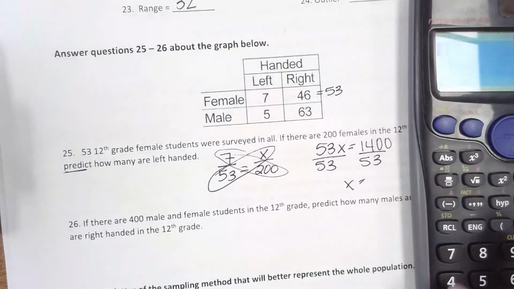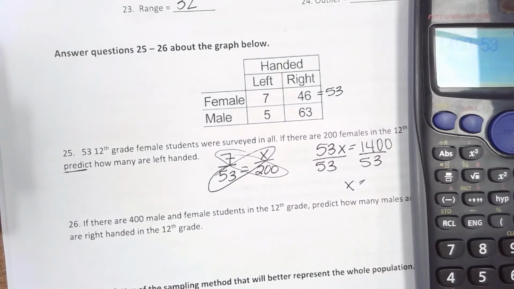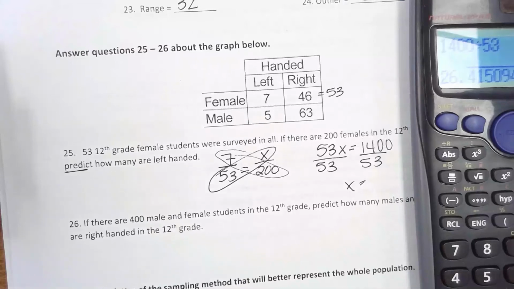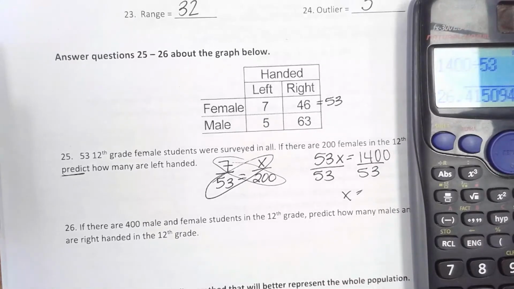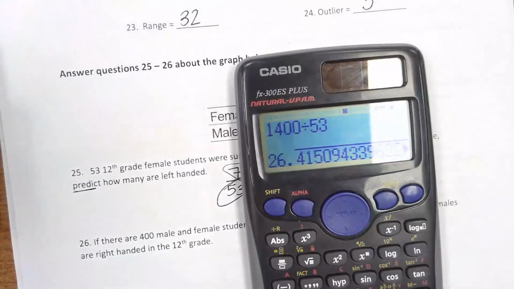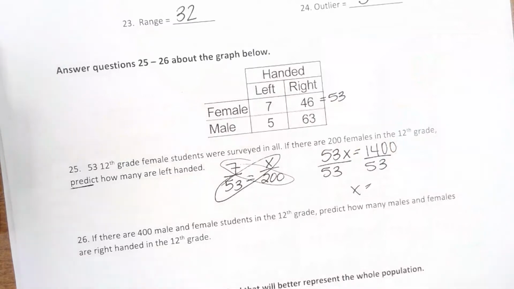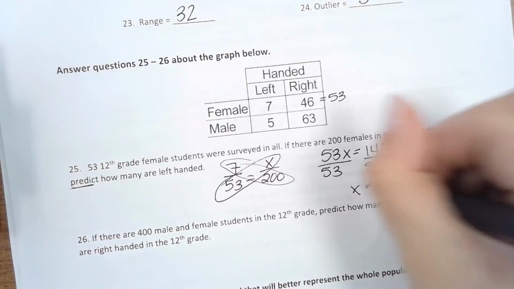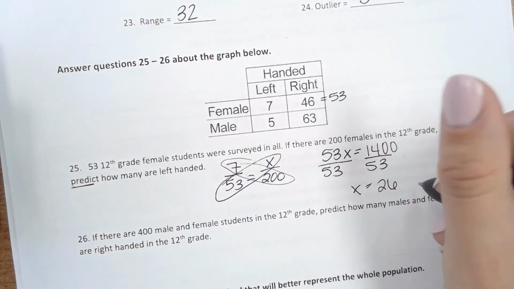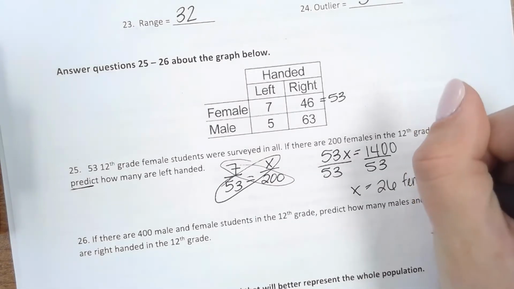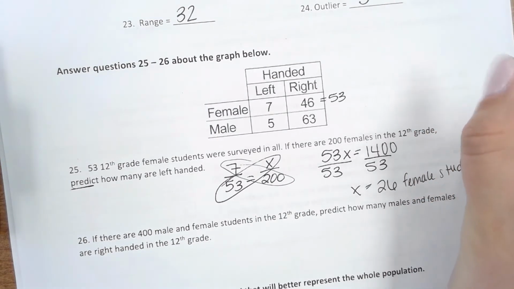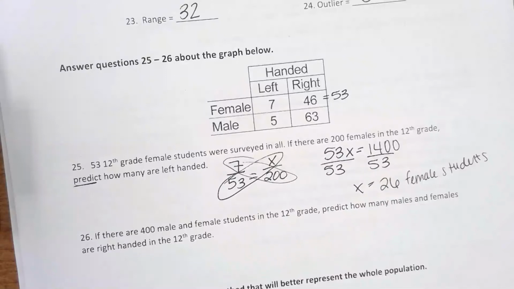And 1,400 divided by 53 gives me a decimal, but remember we're talking about people, so you have to round it to the nearest whole number. So if I round this to the nearest whole number, we had 26.4. 4 is not greater than 5, so I'm going to leave 26 alone. So there would be 26 female students out of 200 who would also be left-handed.